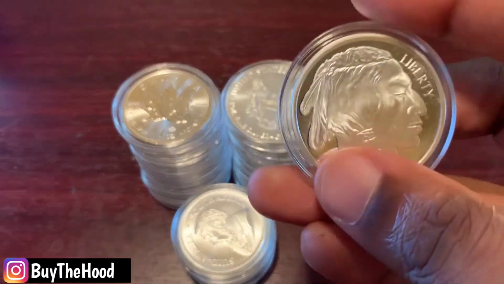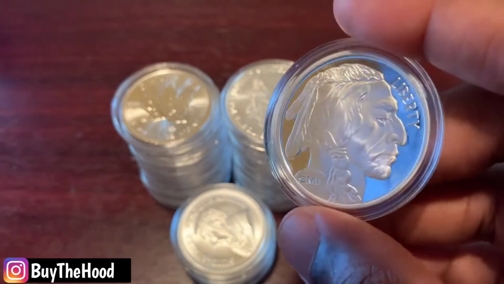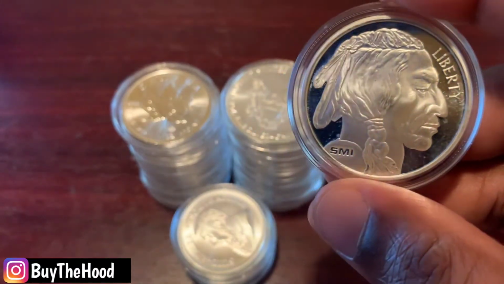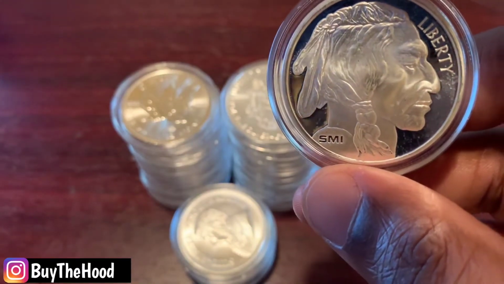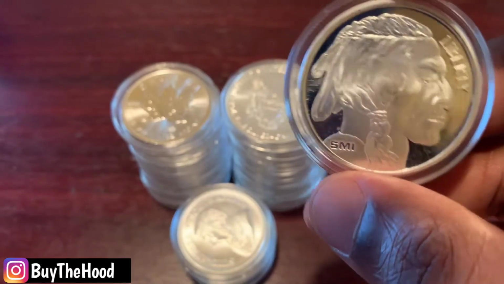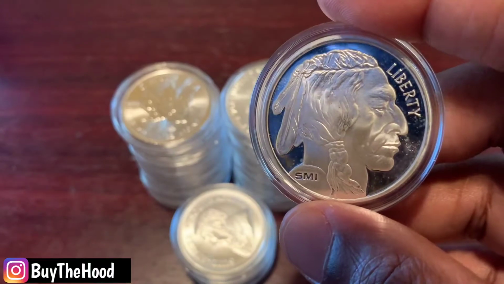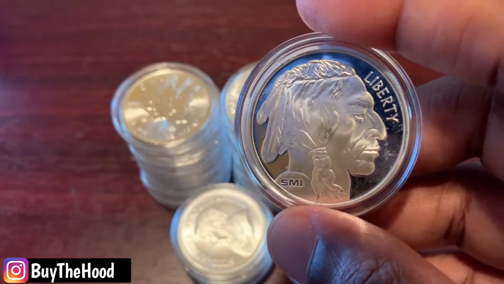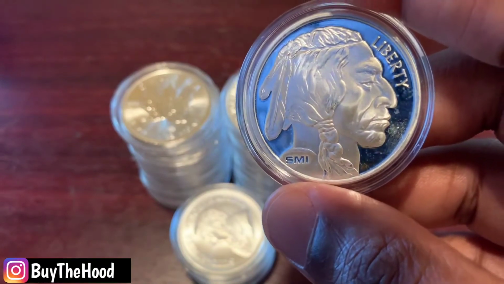So I've had a fondness for this coin for a while. Just to talk a little bit about the coin, it features the iconic design from the Buffalo nickel, or Indian head penny. That was a copper-nickel 5-cent piece done by the United States Mint from 1913 through 1938, and it was designed by the famous sculptor James Earle Fraser.